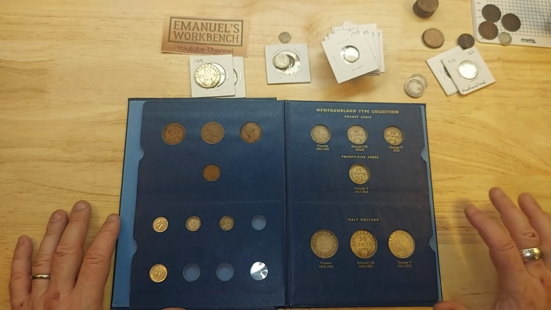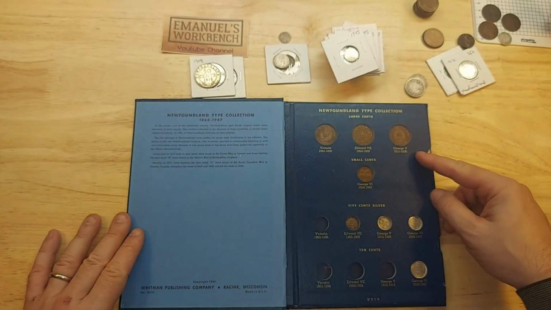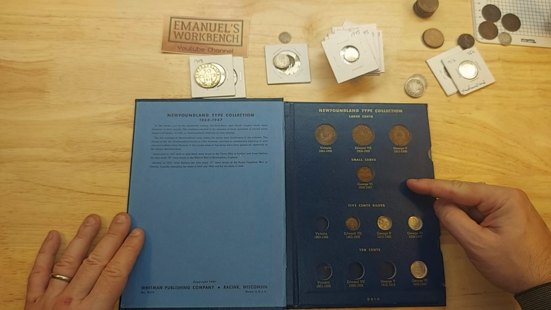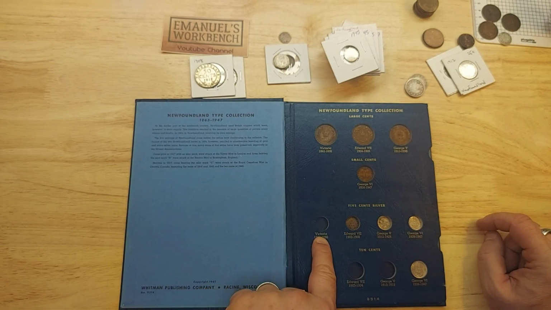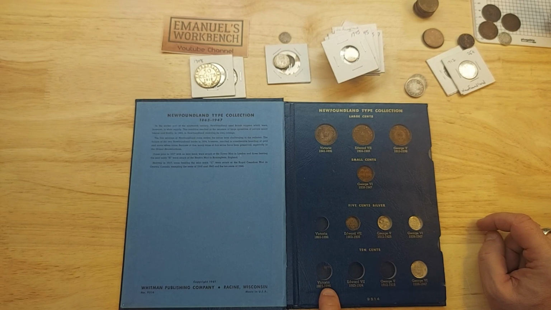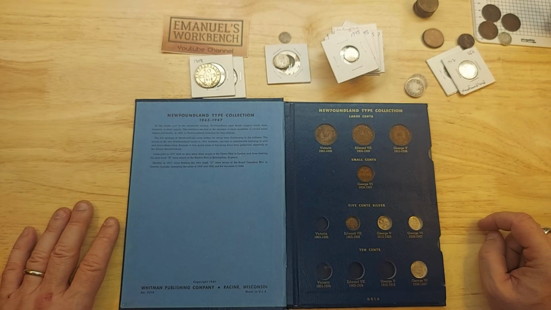20 cents, 25 cents, 50 cents. That collection is complete. Pennies, large cents, small cents. That collection is complete. I am just missing a Victoria for my 5 cents. And I am missing Victoria, Edward VII, and George V for my 10 cents to complete my Newfoundland type set.